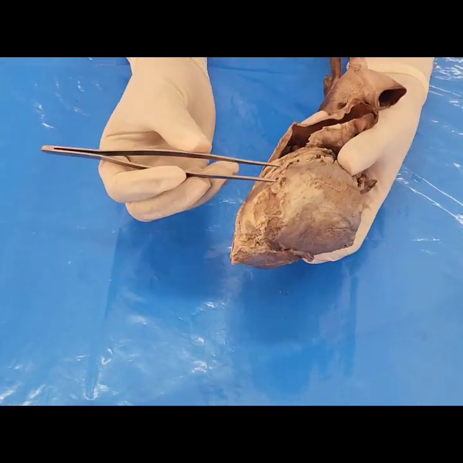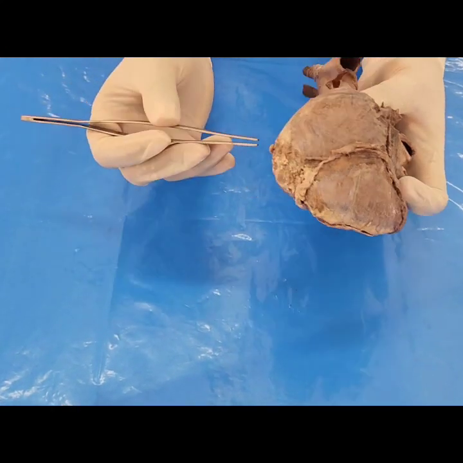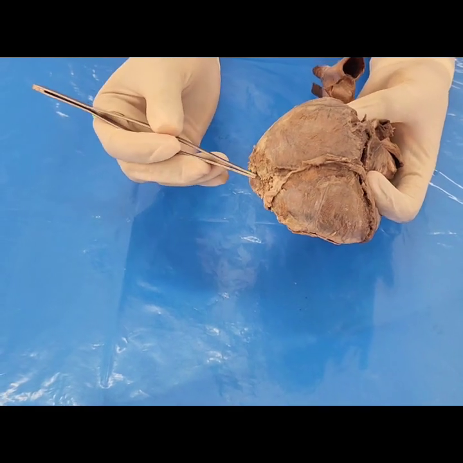Whereas the LAD ends by anastomosing with the, again here you have the posterior interventricular branch, and then here you have the anterior interventricular branches. Both will form anastomotic channels here.